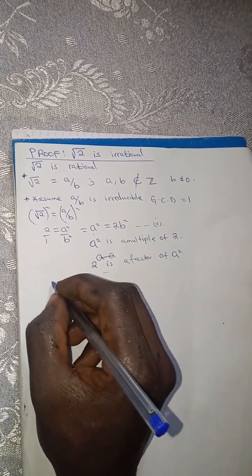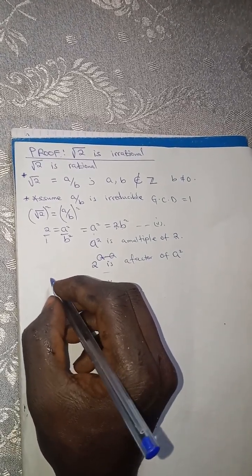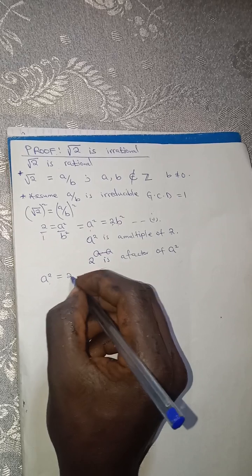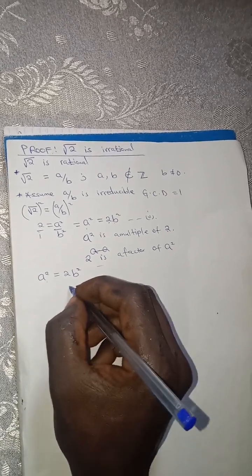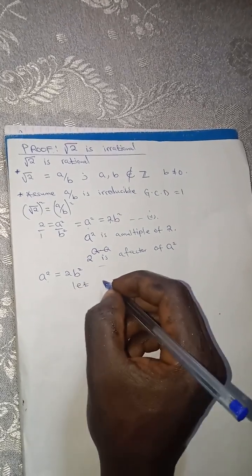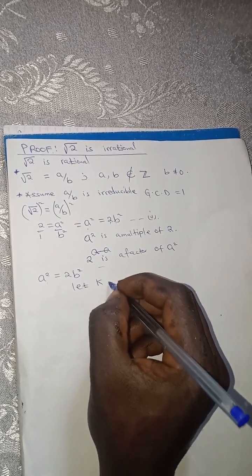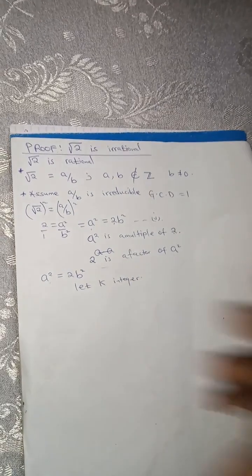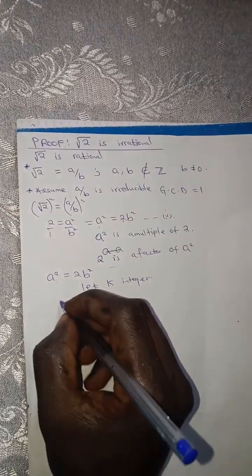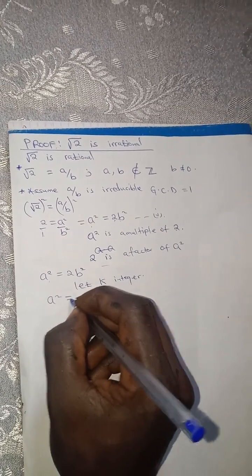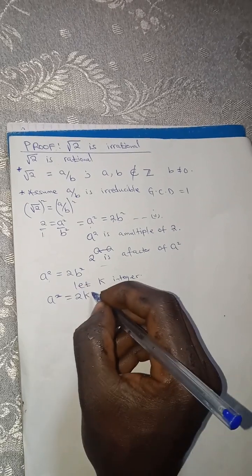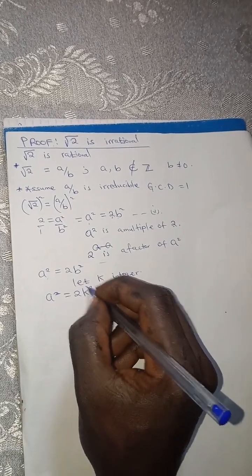Then through equation 2, let's assume that from equation 1, a squared equals 2b squared, and let some integer be k, for some integer k, then a squared equals 2k, a squared equals 2k squared.